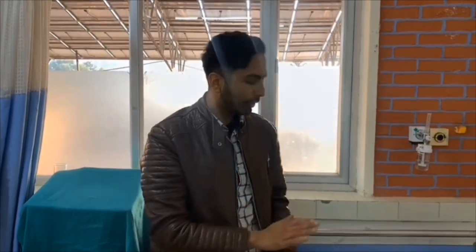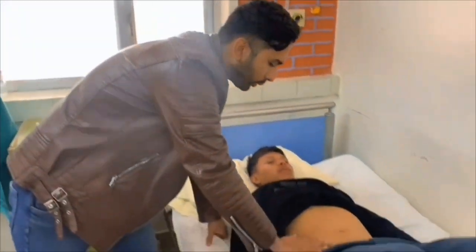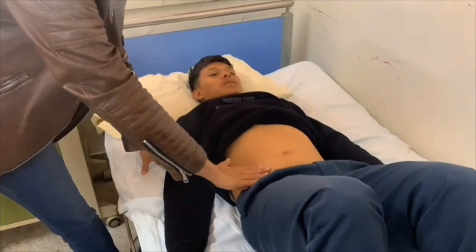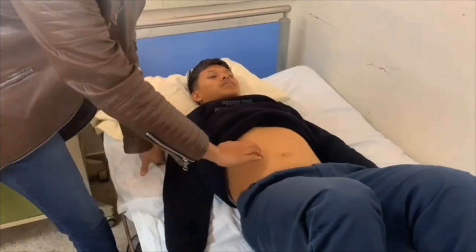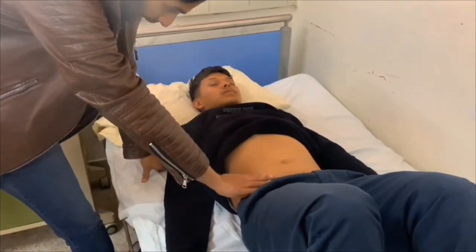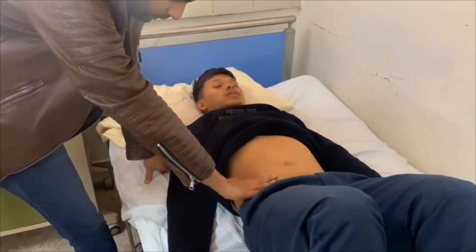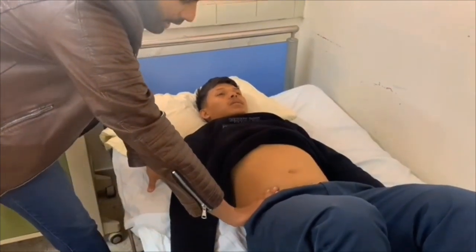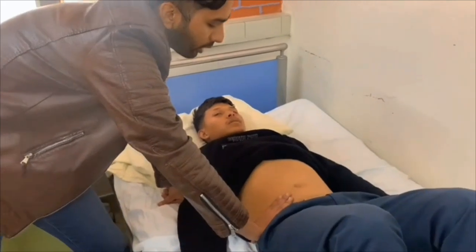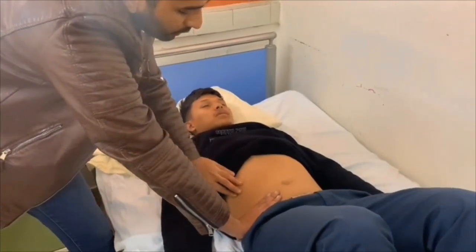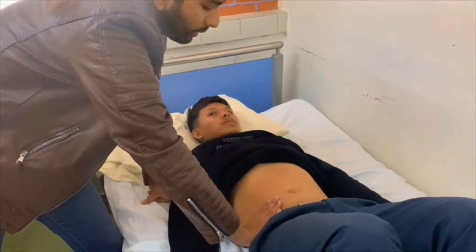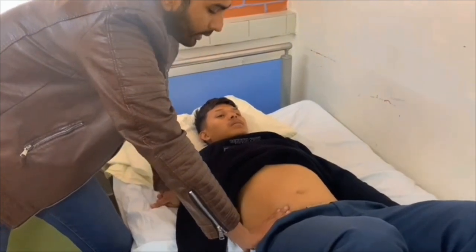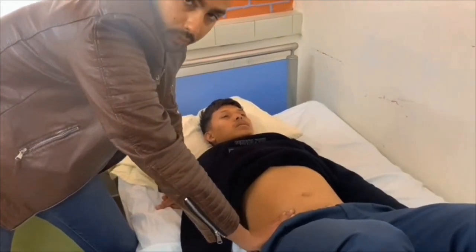How we position our fingers for this is, we want to place our fingers lateral to the rectus abdominis muscle, which is on the anterior aspect of the abdomen. Our fingers will be parallel to the right costal margin. So we feel for the right costal margin and place our fingers parallel to it. Then we start at the right iliac fossa.